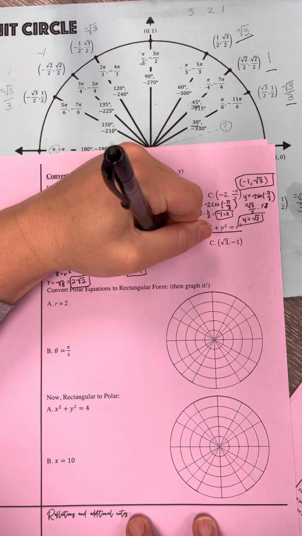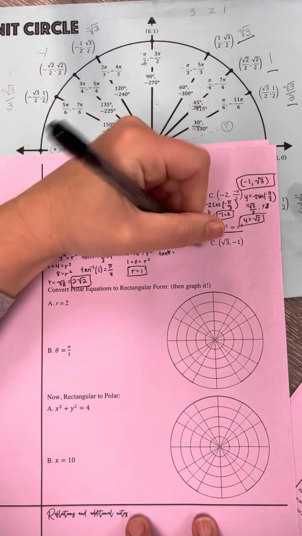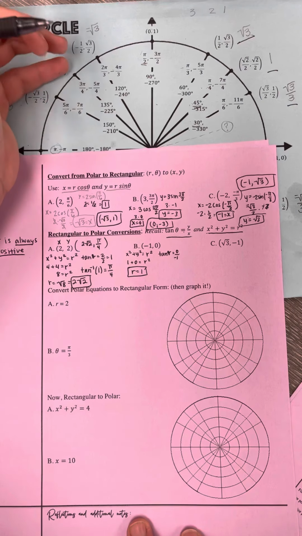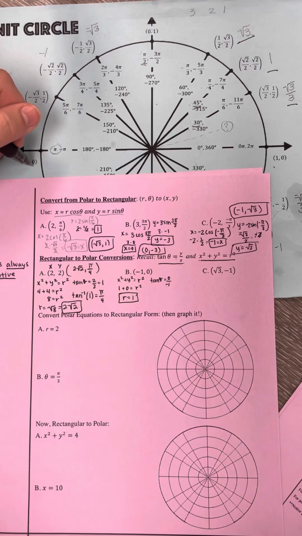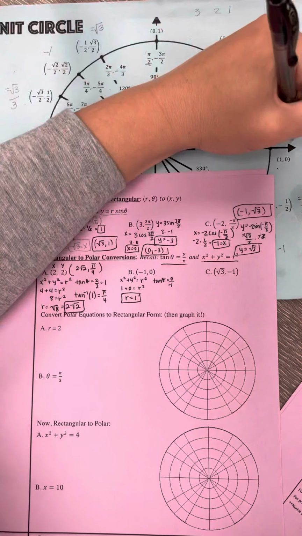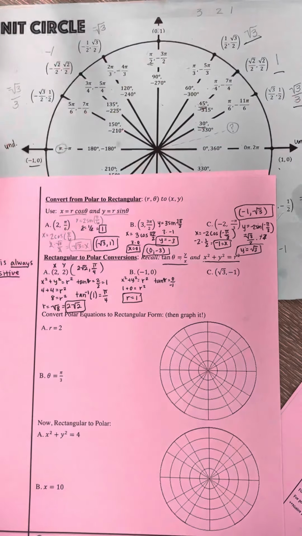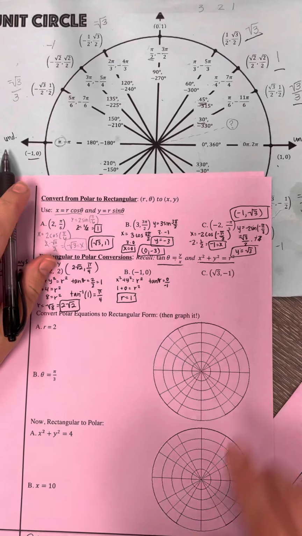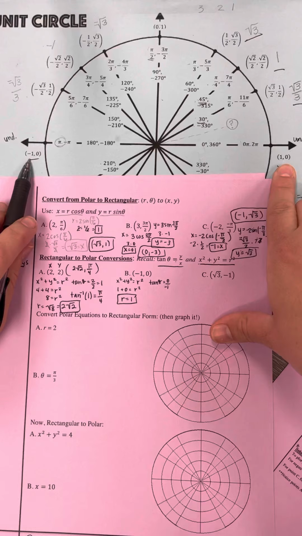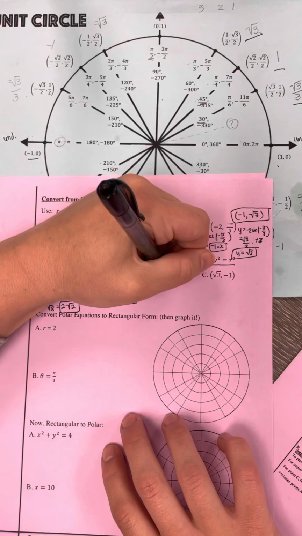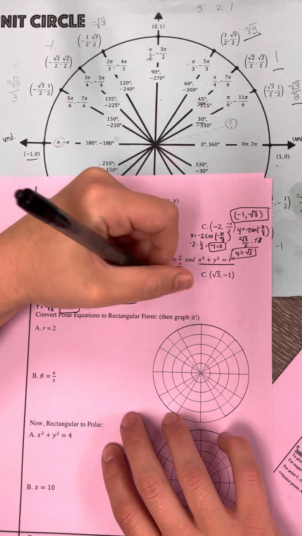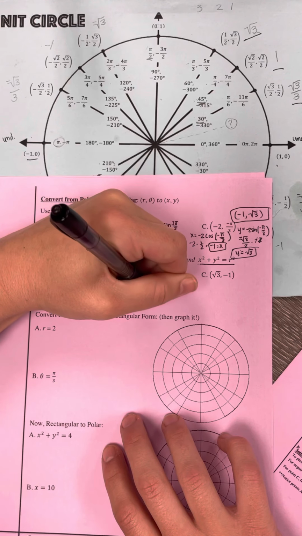All right, so then we have tangent theta is equal to 0/-1. That means it's undefined. I already know that that's going to be here. There's only 2 locations where tangent's undefined, and that is on the x-axis. This one is 0/1. This one is 0/-1, so pi is going to be where tangent is 0/-1. All right, so we will write this as 1 comma pi.